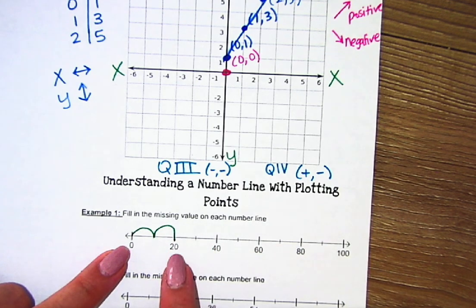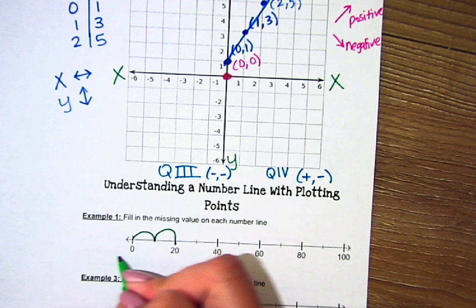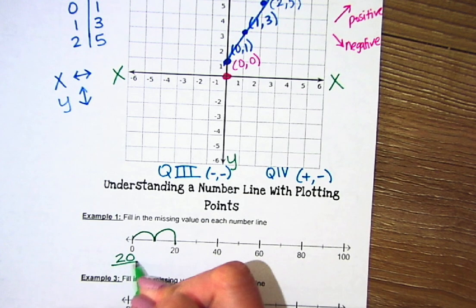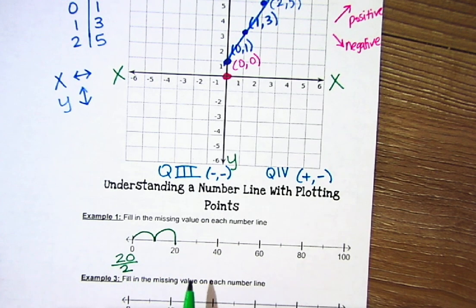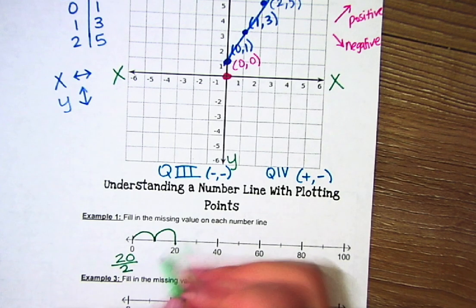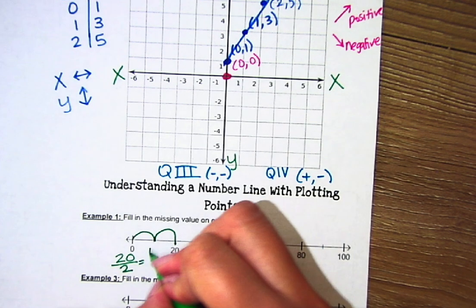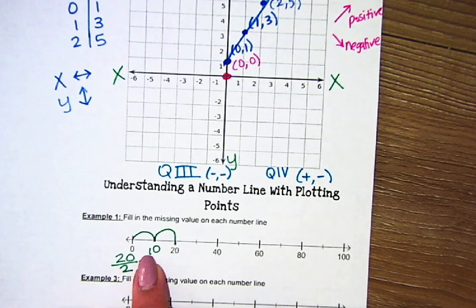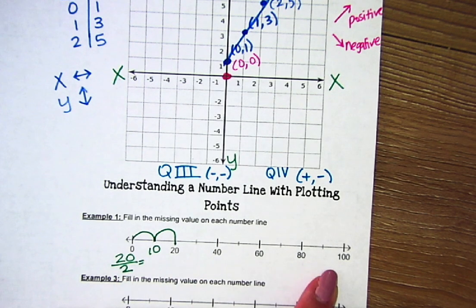So that means I'm going to use that 20 and divide by the number of jumps. So it's going to be 20 divided by 2. Okay, so 20 divided by 2 is 10. So I just figured out what number it's skipping by.